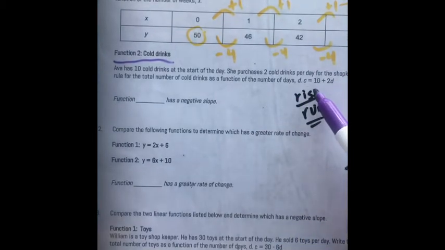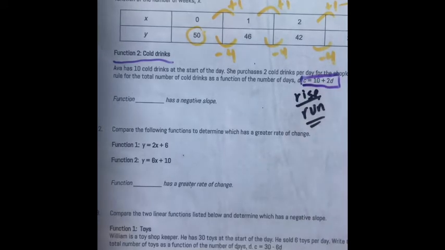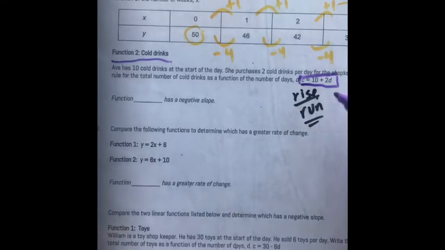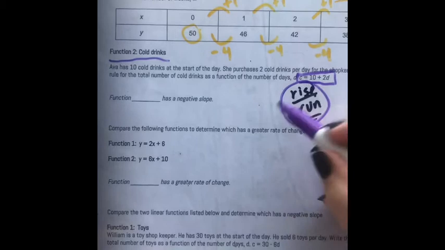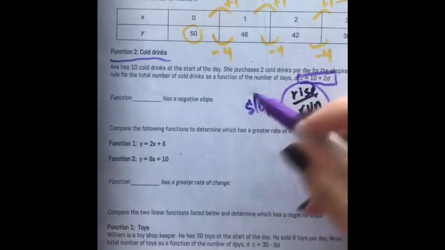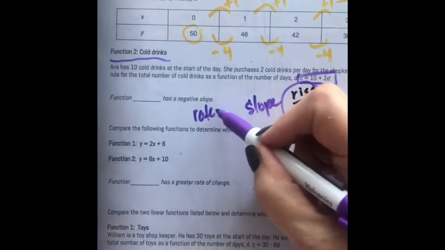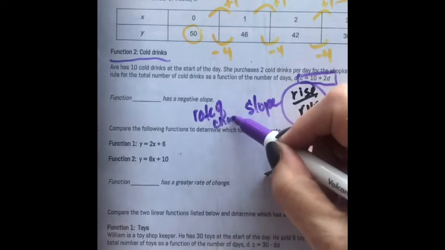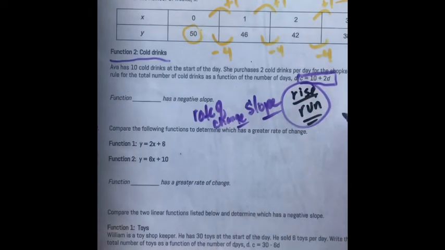So they're giving us, here's our equation, right? C equals 10 plus 2D. Well, we know that this rise over run, this slope, this rate of change, all of these things are always next to the x, right? So that means that this one has a slope of 2. So which one of these has this?